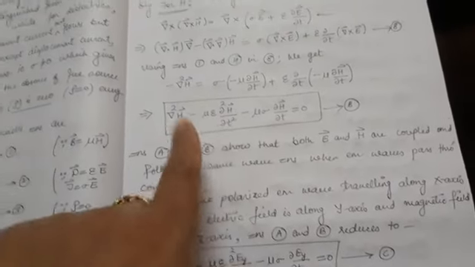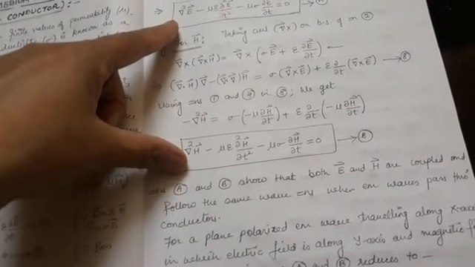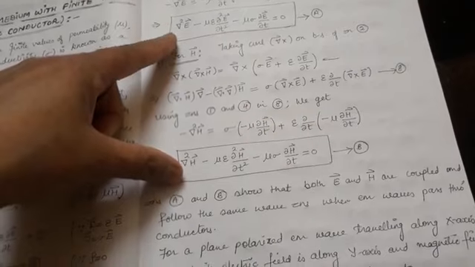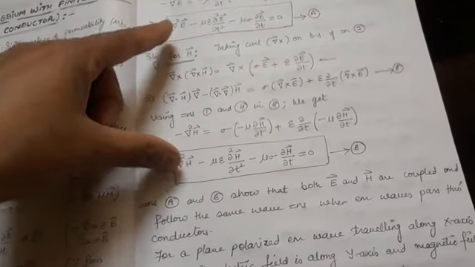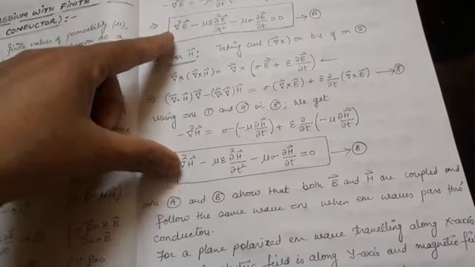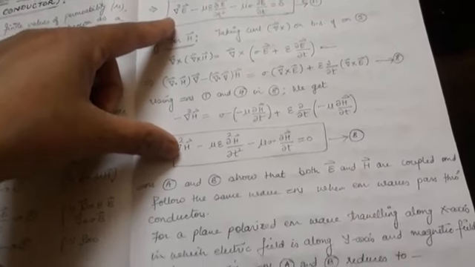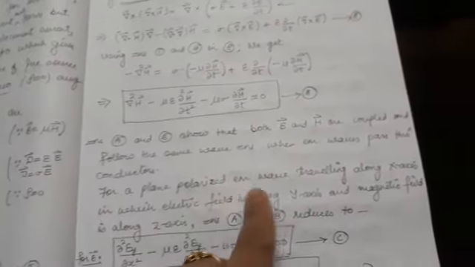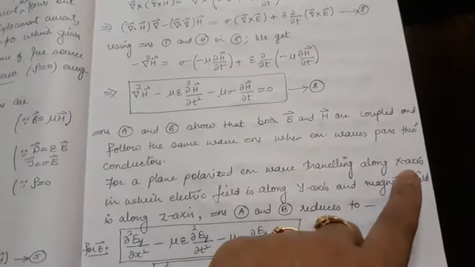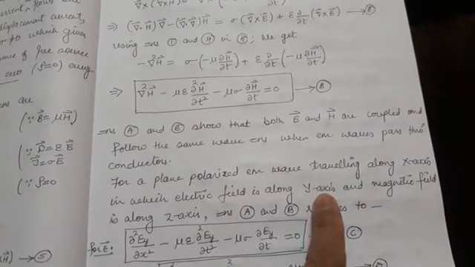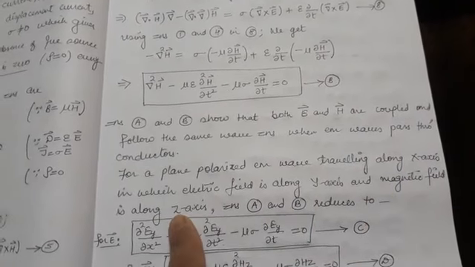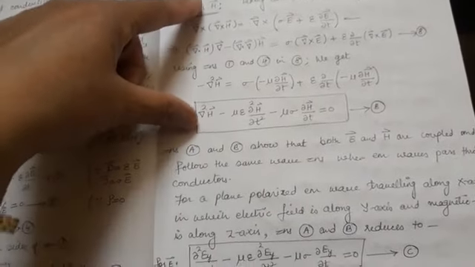Now since these A and B equations are written for a three-dimensional wave, but in my chapter I am going to discuss the plane polarized electromagnetic wave. So consider such a plane polarized electromagnetic wave traveling along the x-axis in which the electric field is directed along the y-axis and the magnetic field is directed along the z-axis. Your equations A and B will get simplified now.